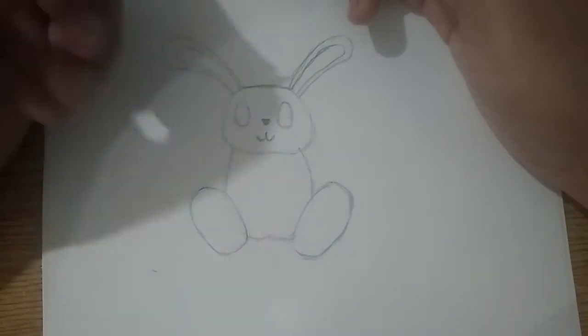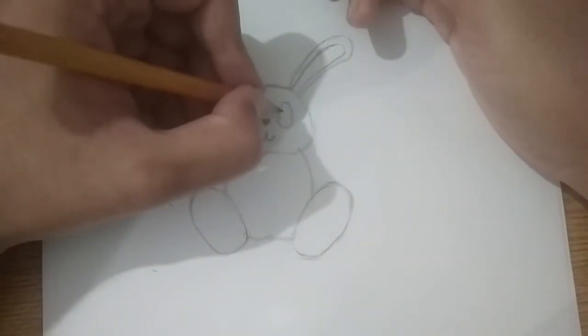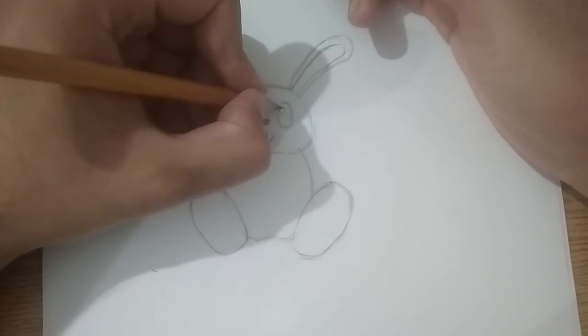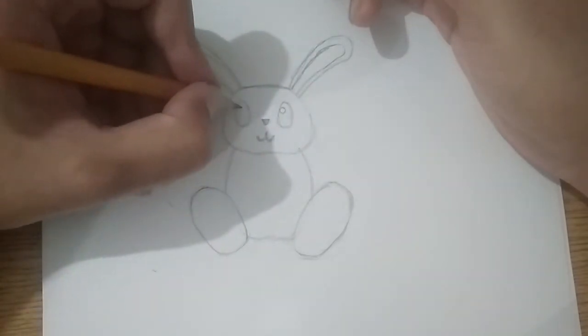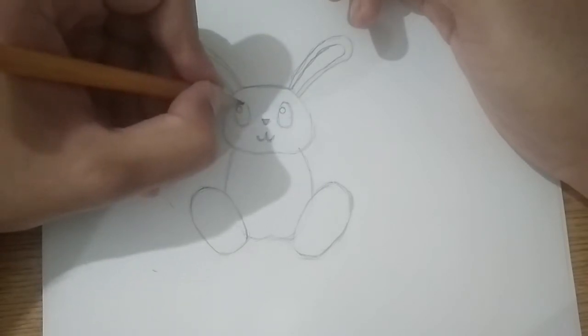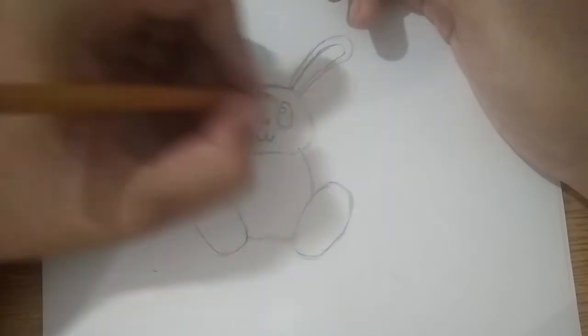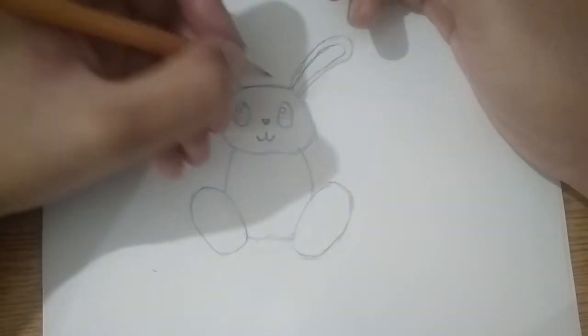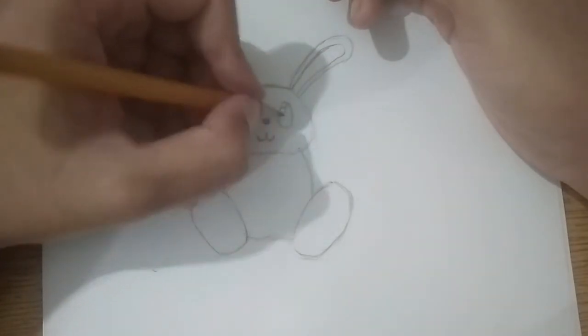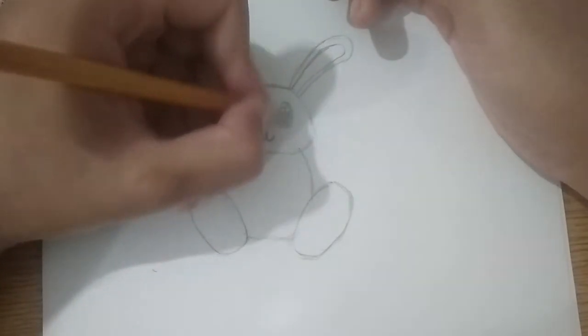Let's instead create circles, okay, like a big circle right here, and a big one here, and two little ones right here, and another one about here. Okay, now let's just color this in.